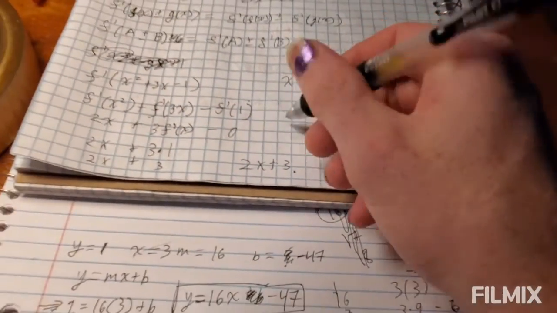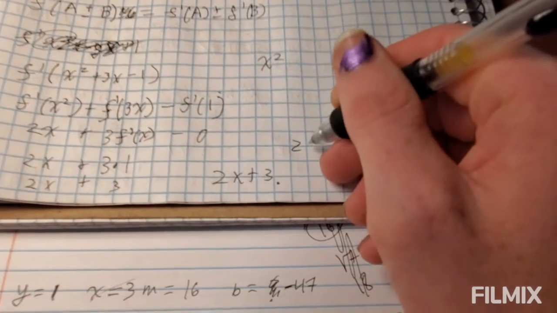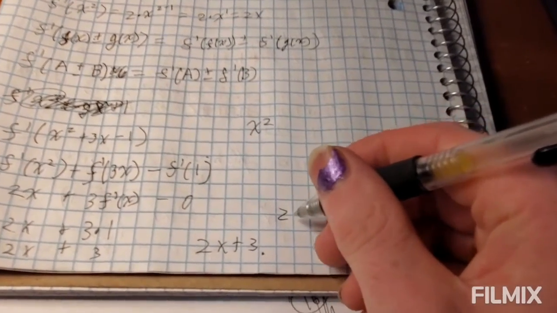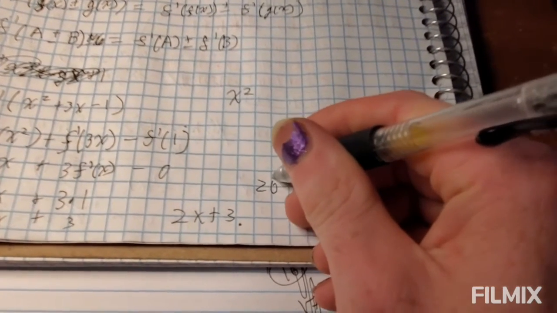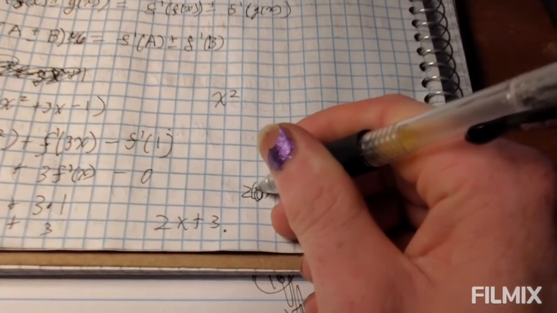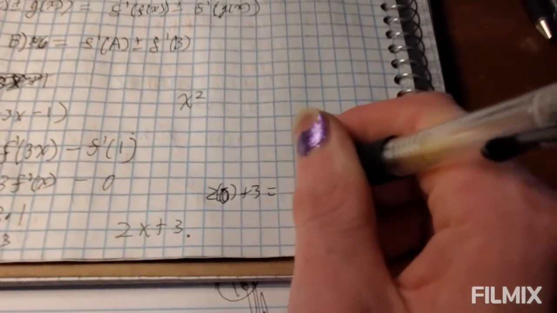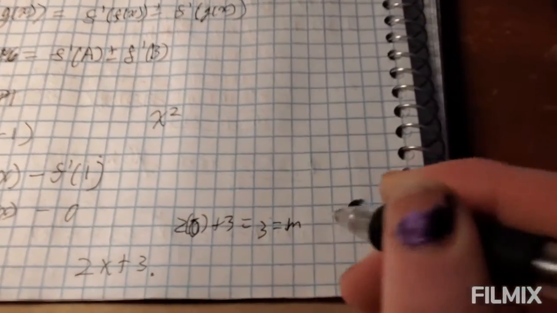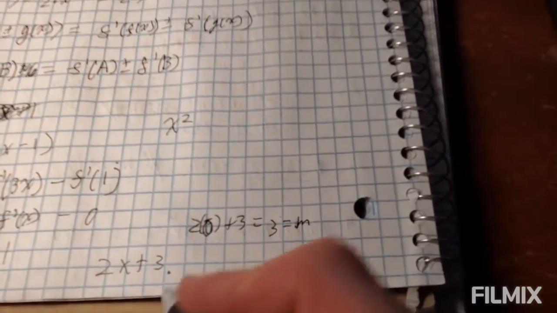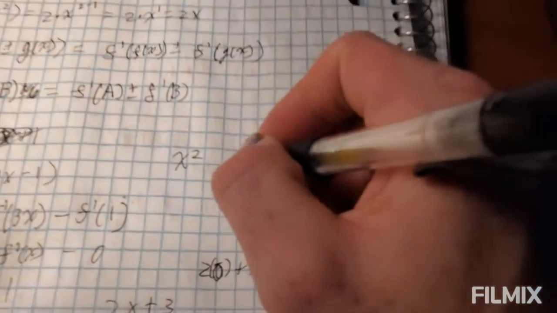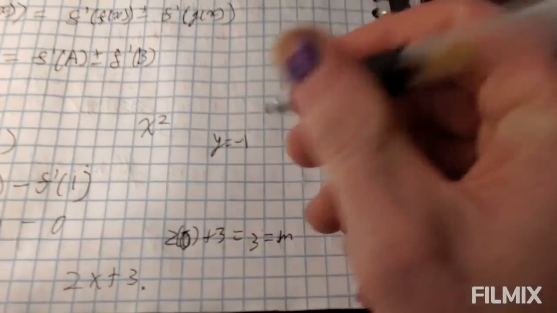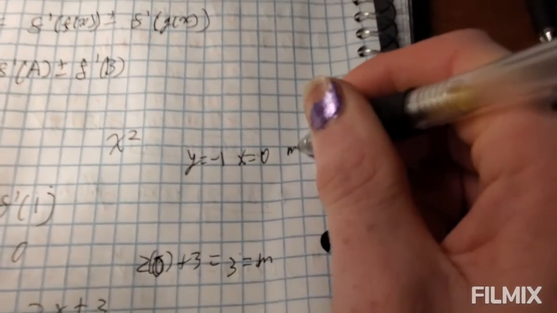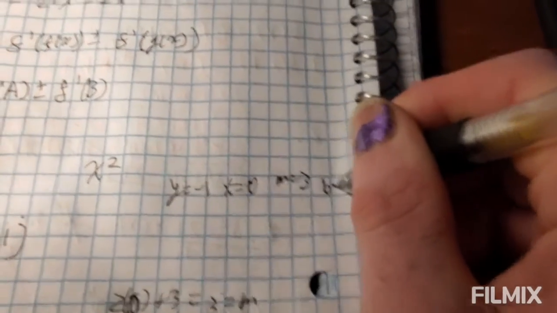It becomes 2x plus 3. So x is 0, so 2 times 0 plus 3 equals 0 plus 3, which is 3. So 3 equals m, and that is the slope of our line at that point. So we have y equals -1, x equals 0, m equals 3, and we need to find b.